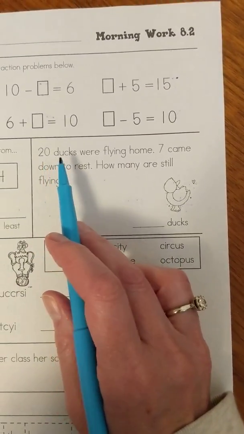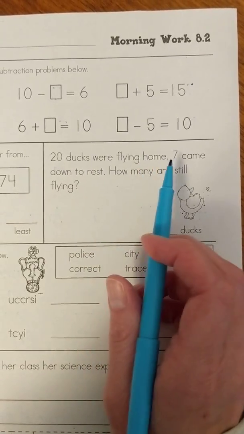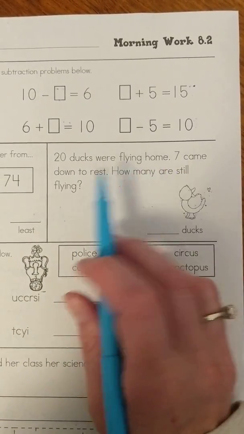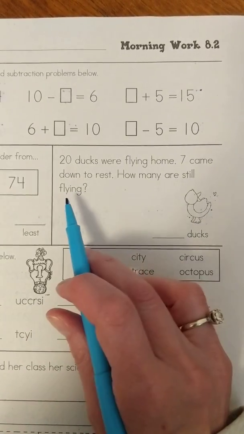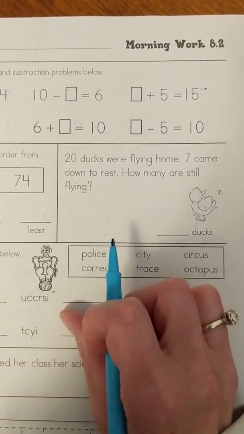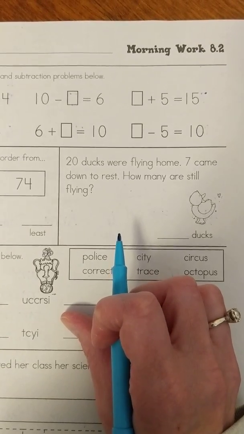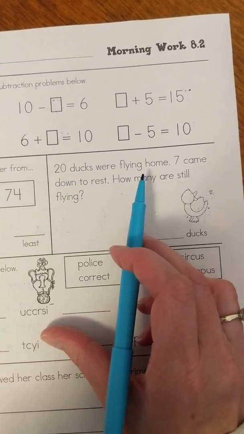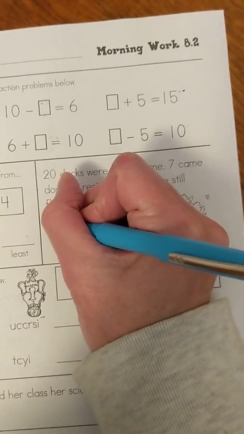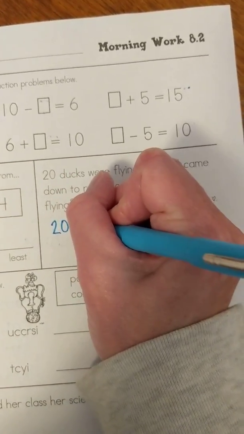Now, 20 ducks were flying home. 7 came down to rest. How many are still flying? Why don't we write a number model for that, and then I'll have you solve it. So there were 20 ducks that were flying. So I know I'm going to start with 20.